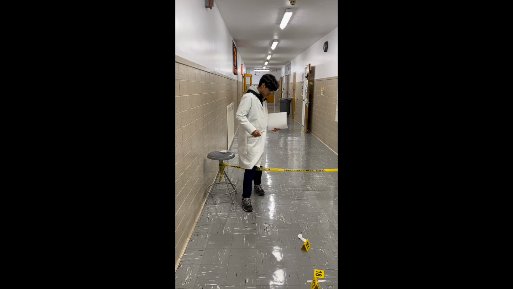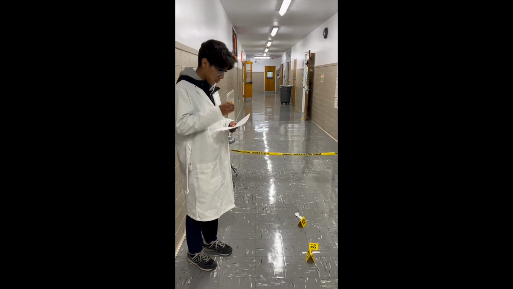The CSI logs their entrance, and with the measurements they have written down, they begin to sketch the scene.